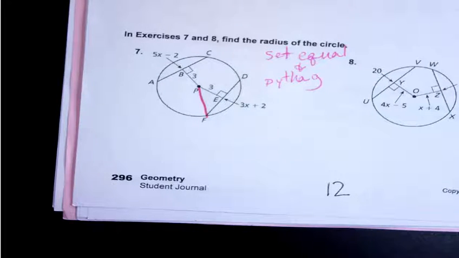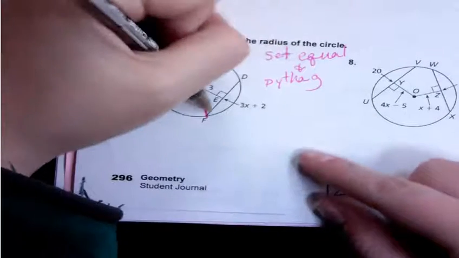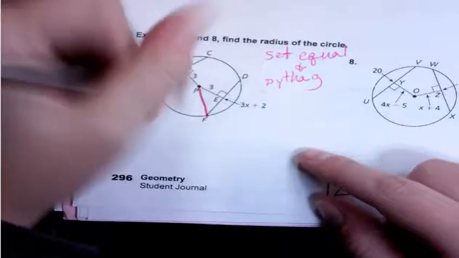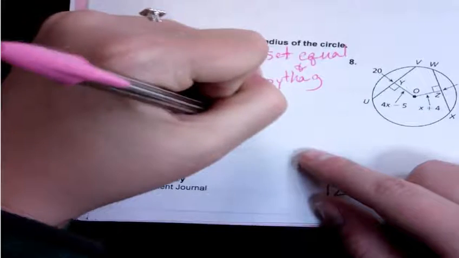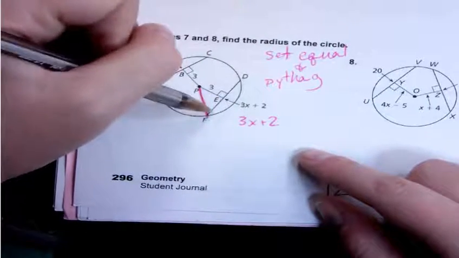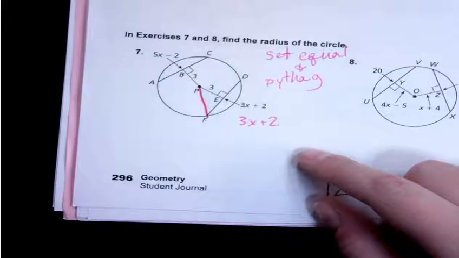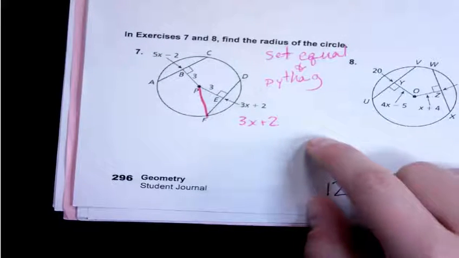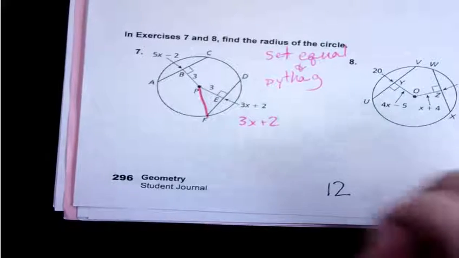So, all right, we're going to do 2 things. We're going to start with setting equal, and then we're going to use Pythagorean theorem on this triangle. But first, we have to figure out what is that length. So, what is the length of that line? So 3x plus 2 is just this chord. Both of these chords are going to be the same because they're both the same distance from the center of the circle. Circles are weird.